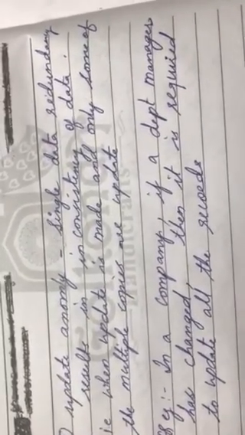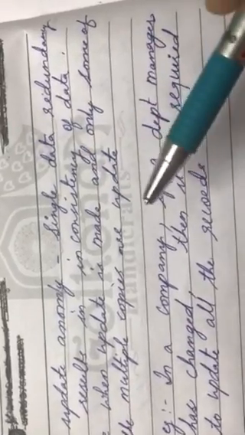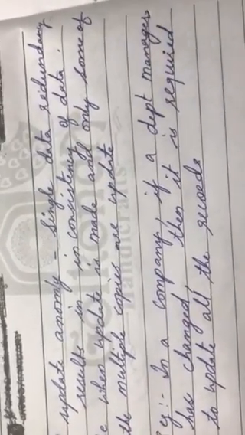These are the three different types of anomalies. These anomalies arise because of data redundancy. Data redundancy is nothing but insufficient storage and inconsistency of data.